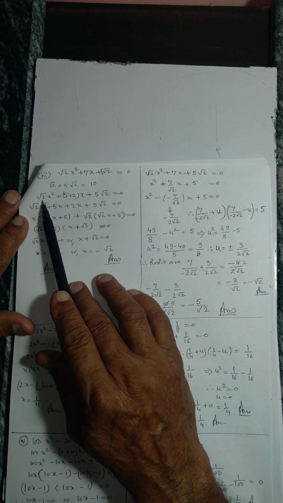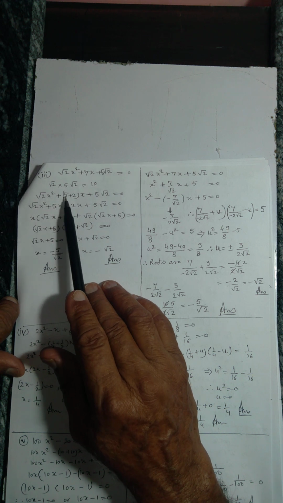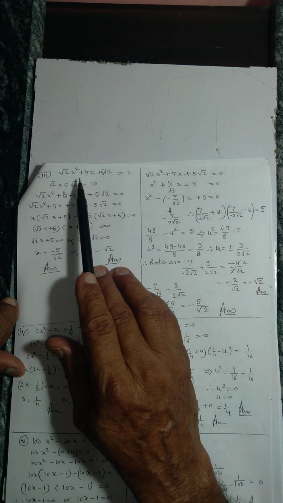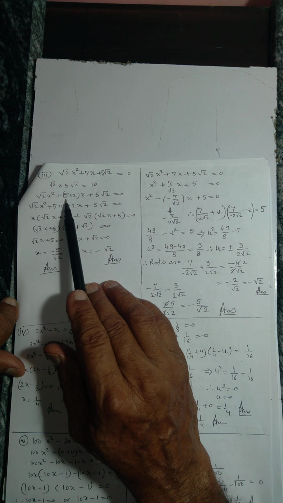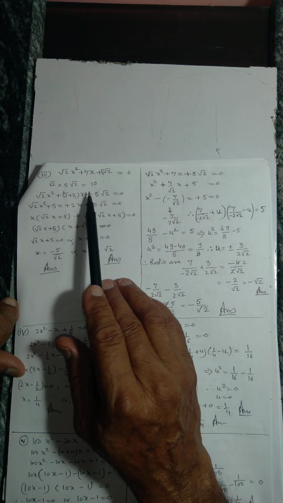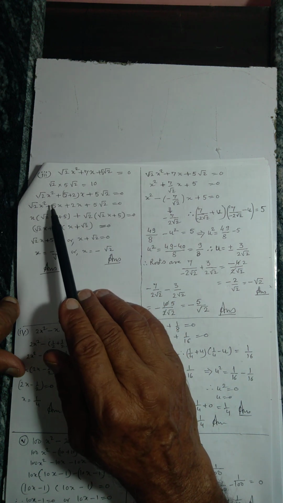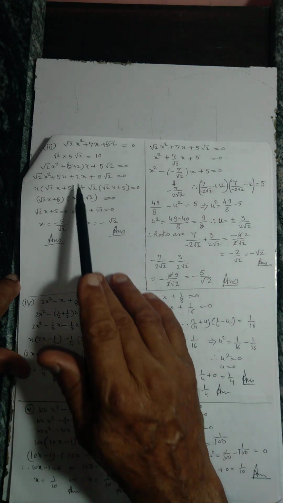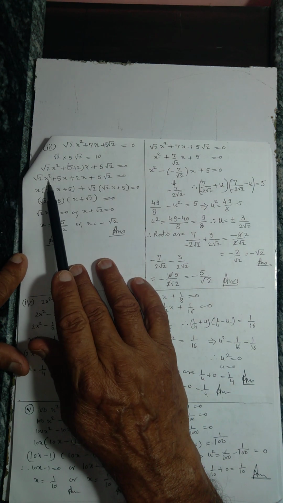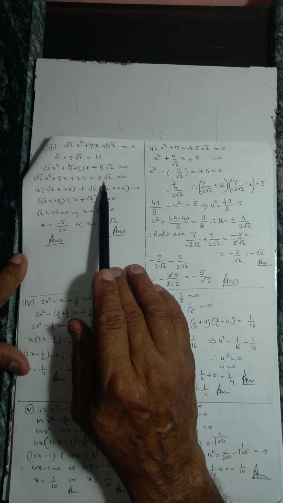So here you see root 2 x square plus 5 plus 2. If you just add it, you will get 7. So 5 plus 2, that is 7. 5 into 2, you will get 10. Plus 5 root 2, as it is I have written here. Now open this bracket, middle bracket. So you will get root 2 x square plus 5x plus 2x plus 5 root 2.